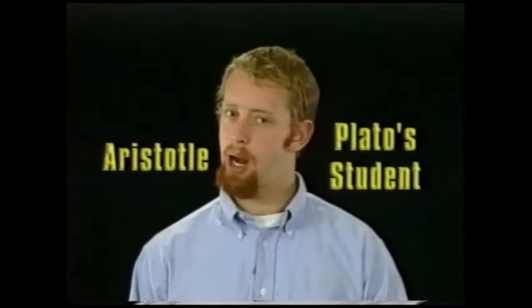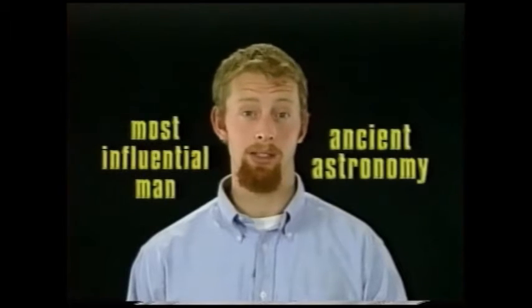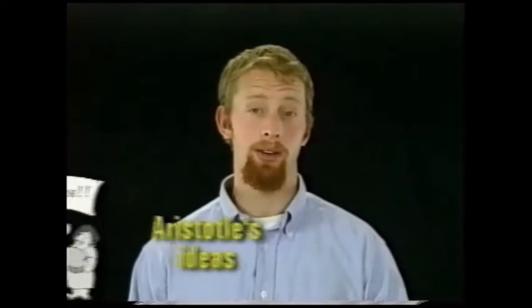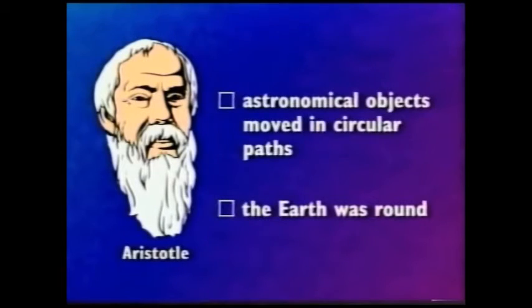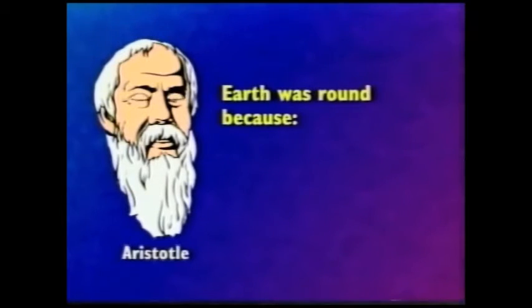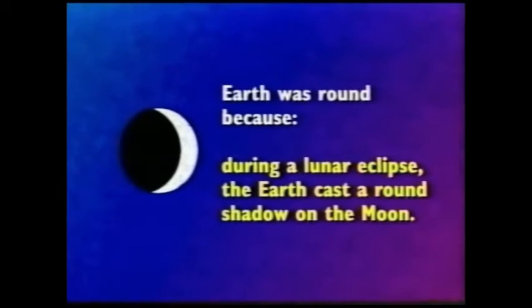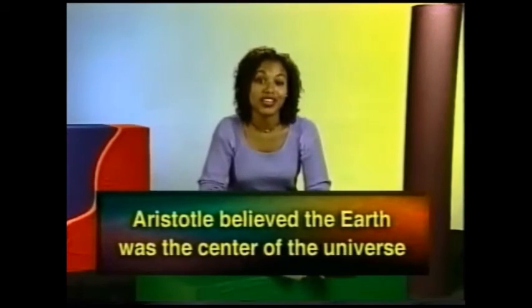Aristotle was Plato's student and probably the most influential person in ancient astronomy. People followed Aristotle's ideas well into the Renaissance. Aristotle believed that astronomical objects moved in circular paths and that the Earth was round. Aristotle figured the Earth was round because during a lunar eclipse, the Earth cast a round shadow on the moon. Pretty clever, huh?